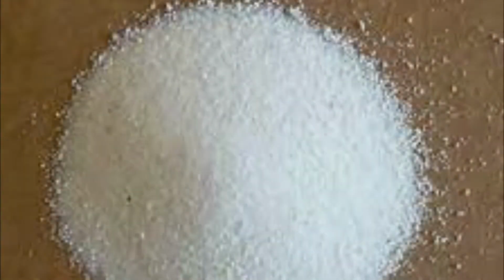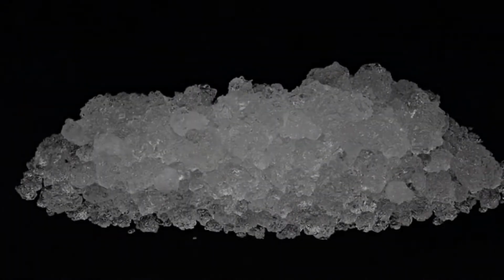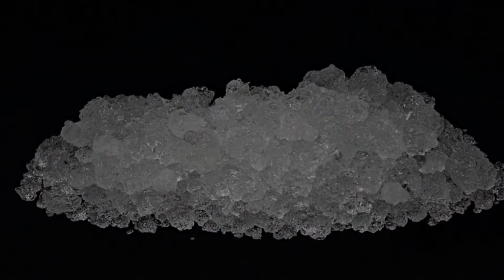It's because of them that I'm able to show you how I calculated the solubility of the following salts: potassium carbonate, sodium carbonate, and lithium carbonate.